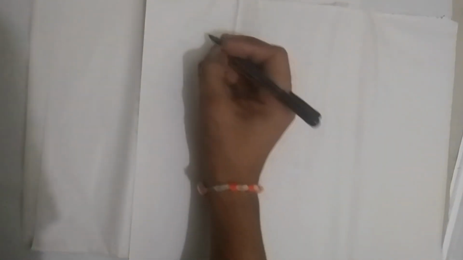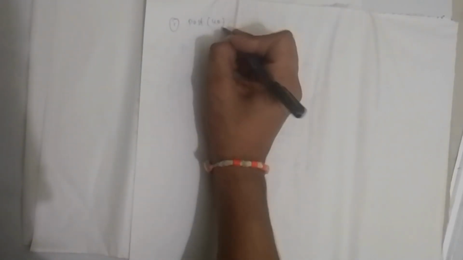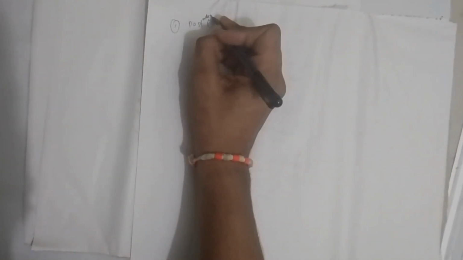For better understanding, I will show a binary tree representation of how that post order worked. First I will represent post order 40, the function call like this.